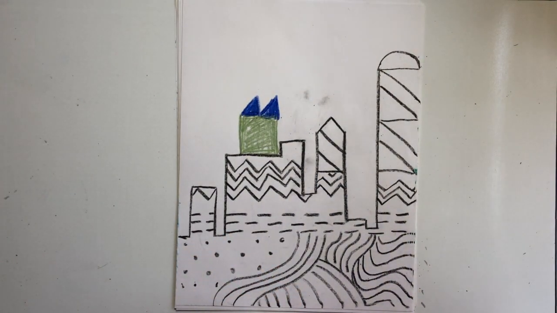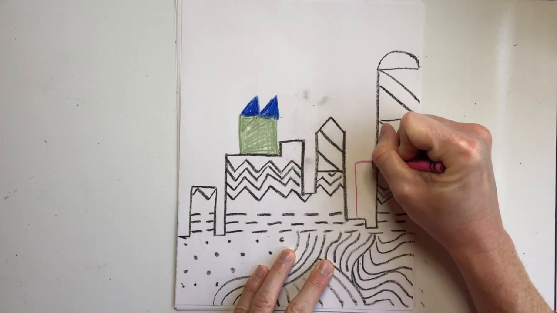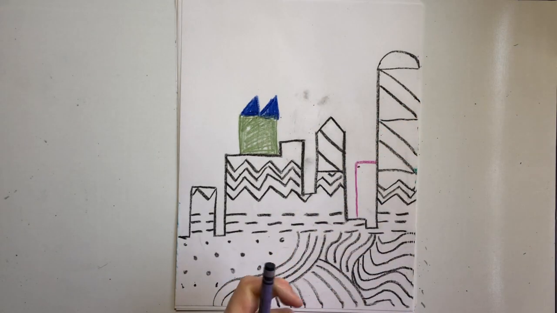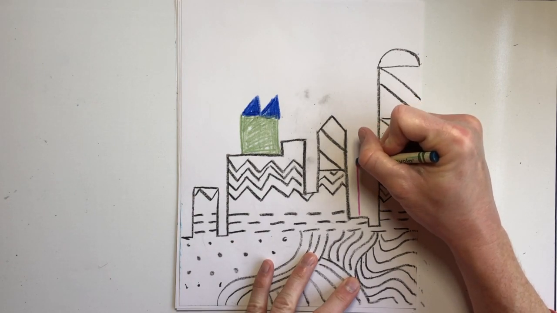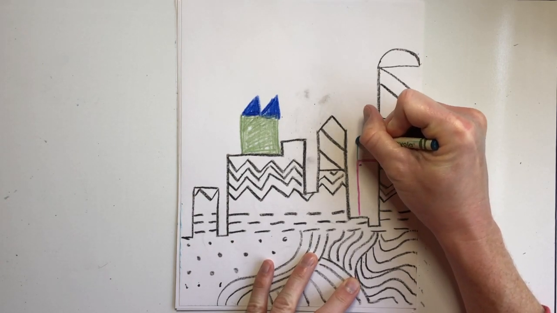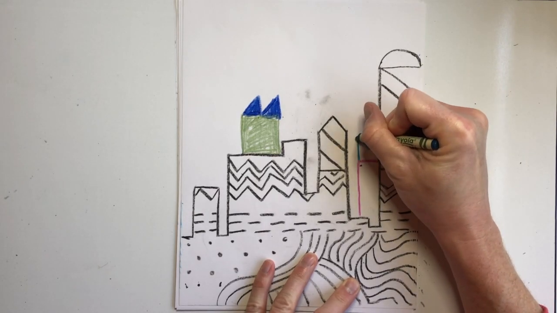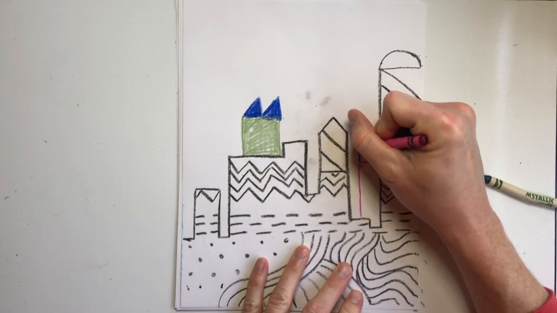Remember, this is an abstract picture. Maybe over here I'm going to add another rectangle. And on top of that, I'm going to add a kind of M shape. I'm going to color this in with the pink.